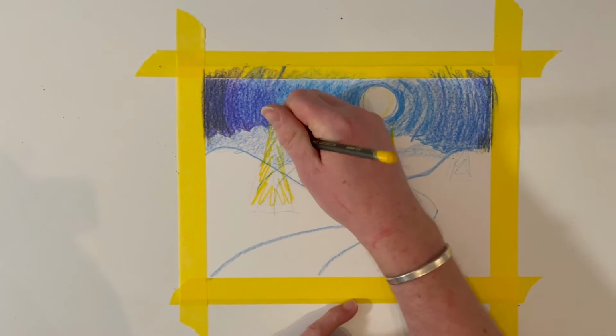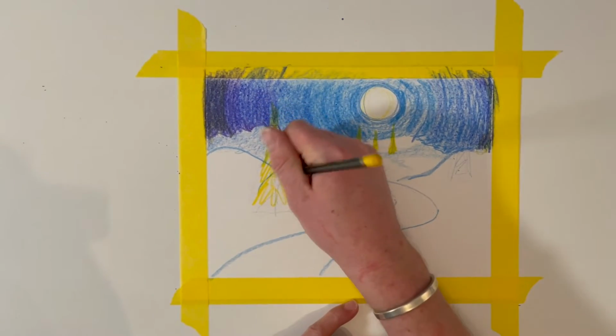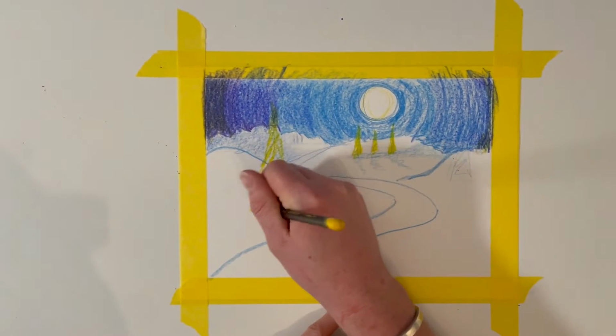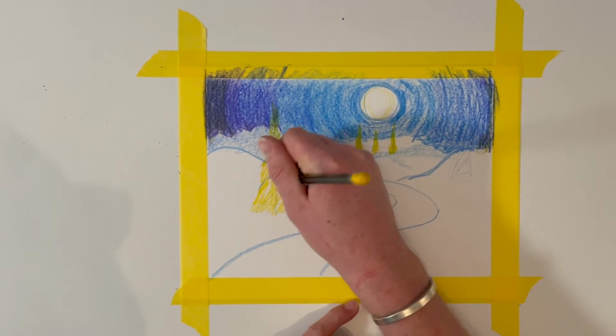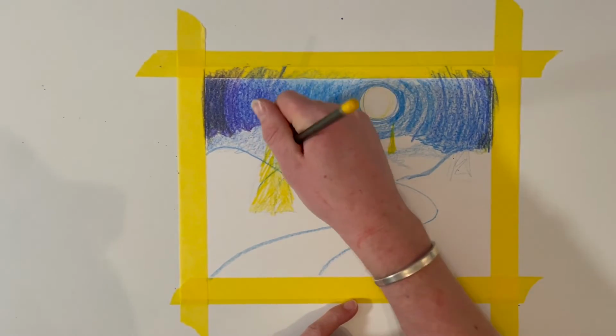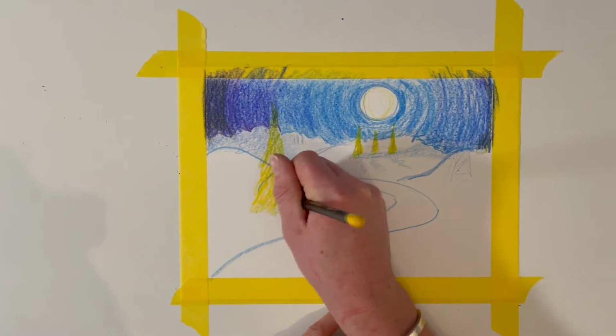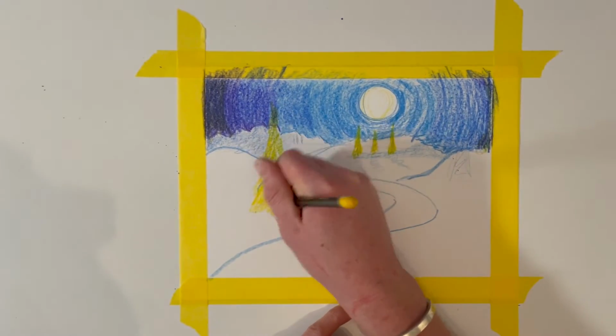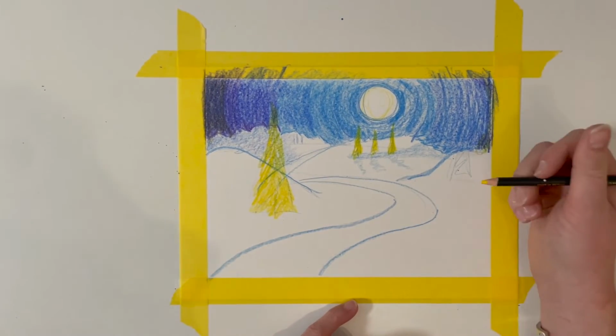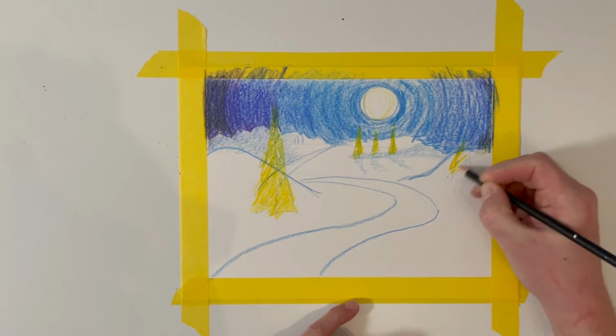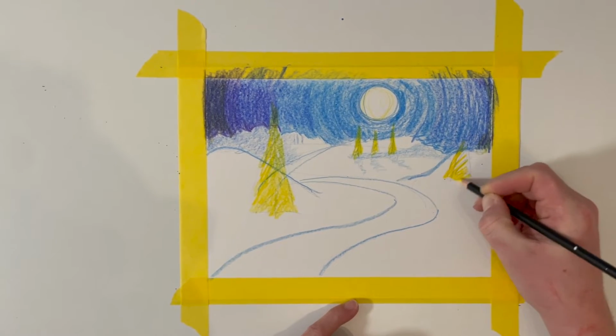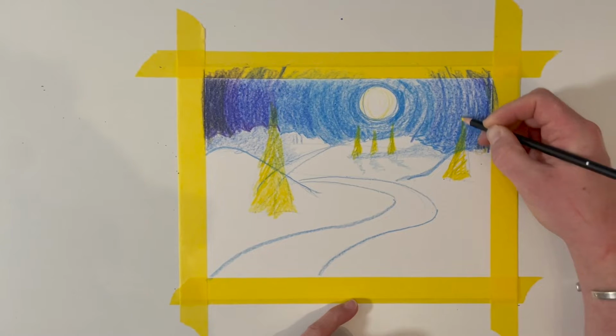So you can see just scribbling it in, quite free and easy. We want a nice impressionistic tree here. We're going for a kind of wholesome Christmas setting.